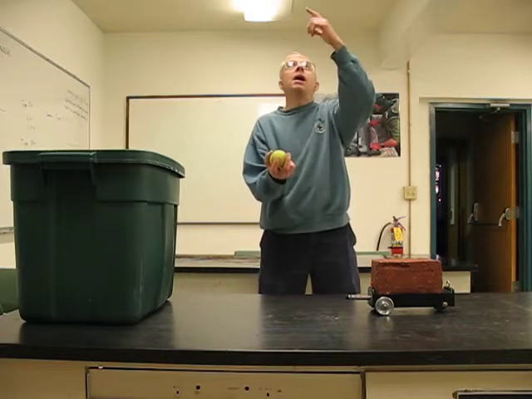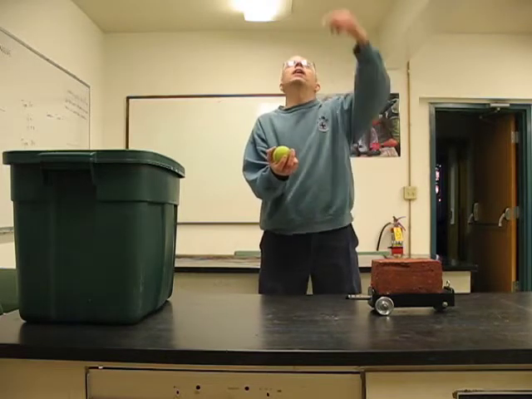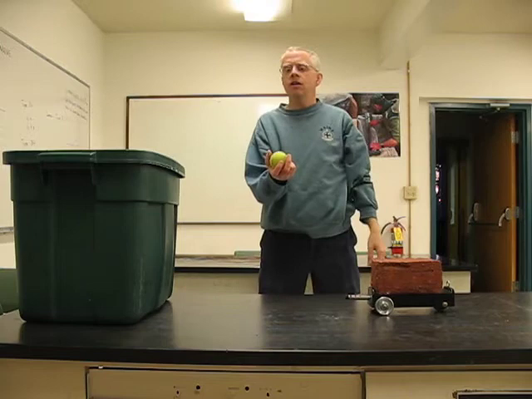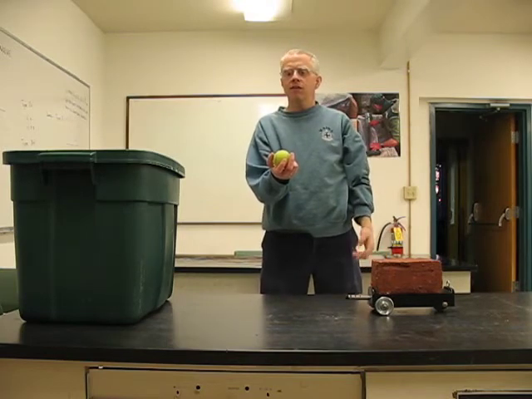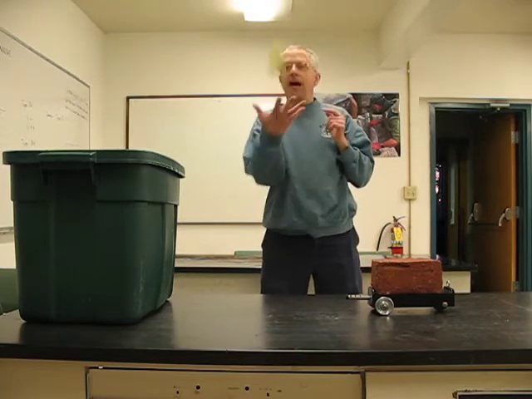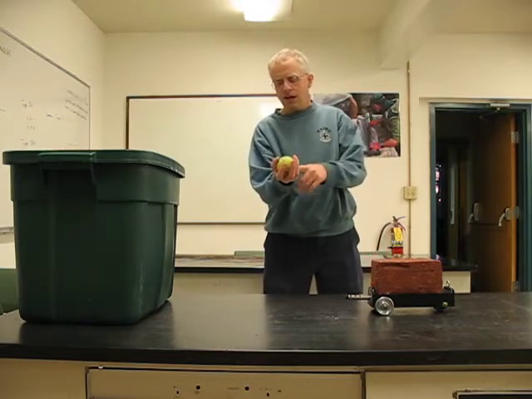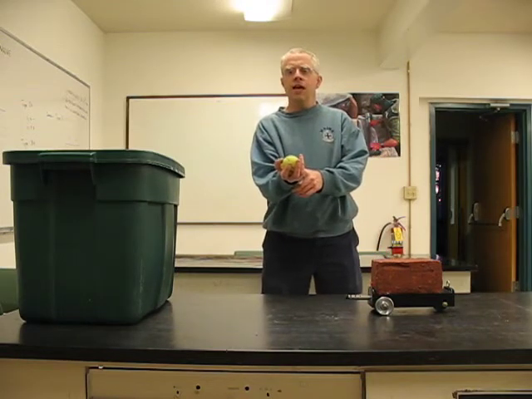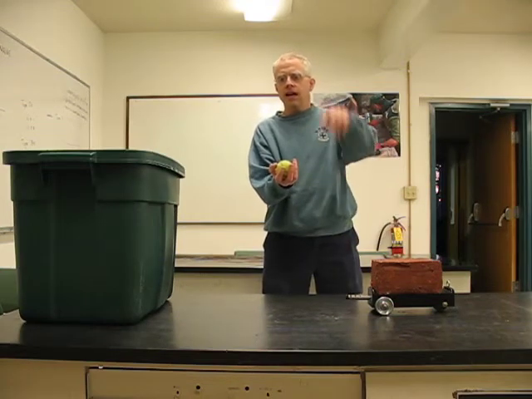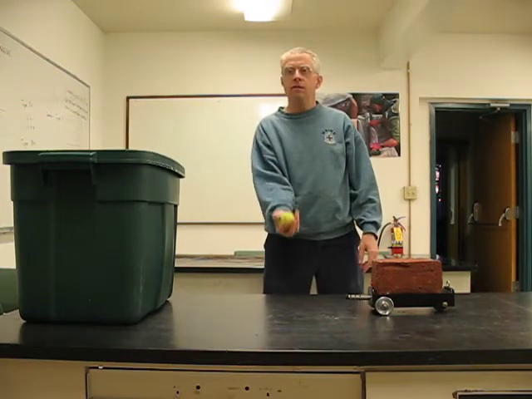When it is out of my hand, all the way up and over and down, it's going to have a negative acceleration. So positive, negative, well, I can't say that fast. Okay, positive when it's in my hand, negative when it is out of my hand.